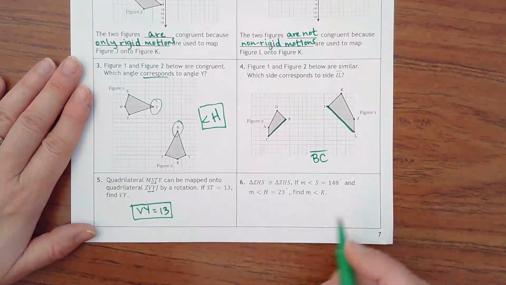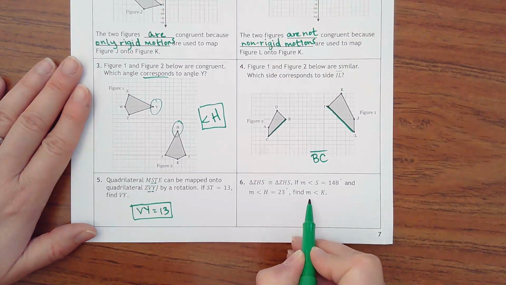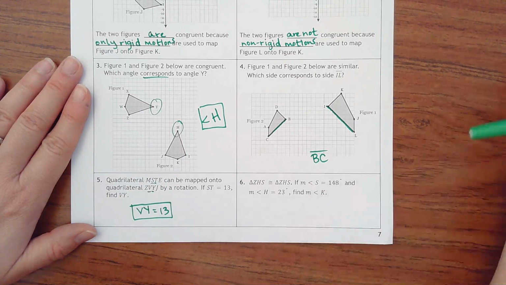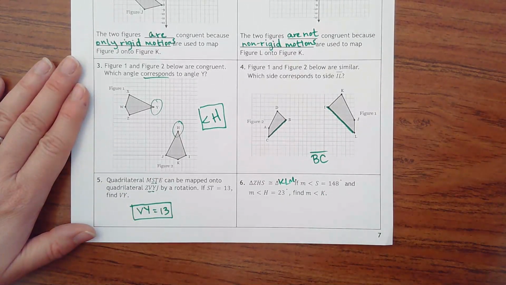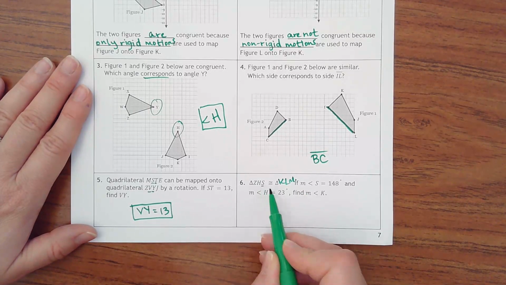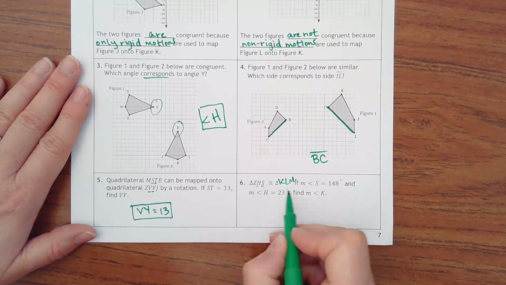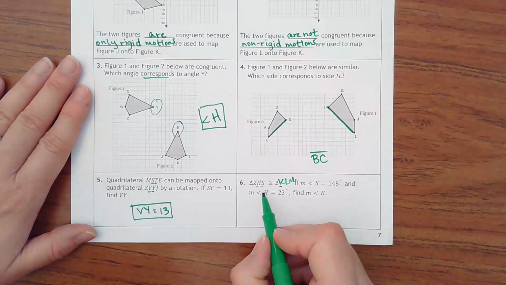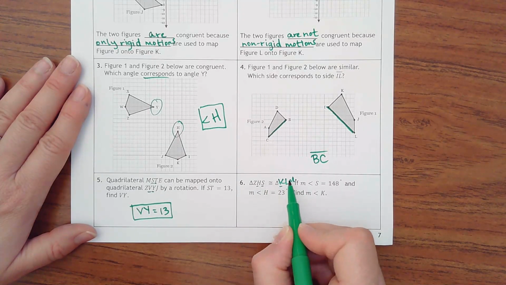If the measure of angle S is 148 and H is 23, find K. So I don't have a corresponding part because angle H would correspond with L because they're the middle letter in the wording, and S would correspond with M.